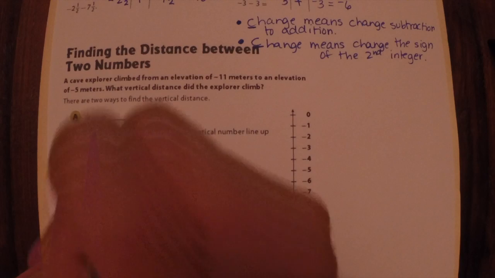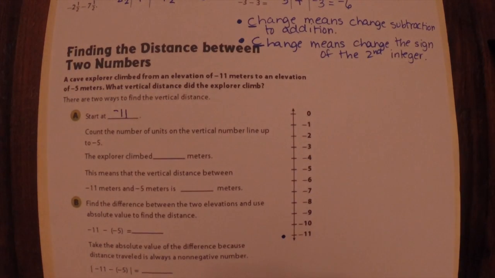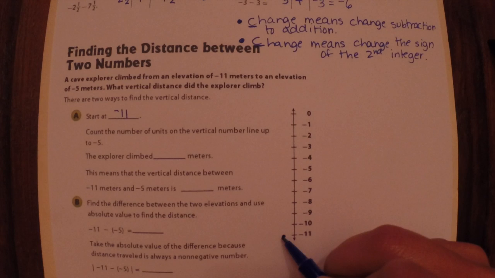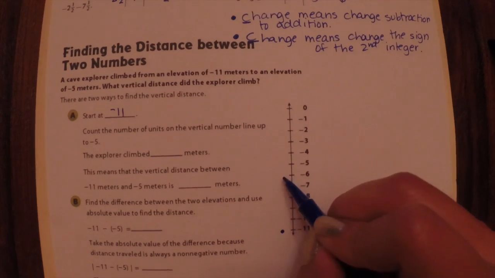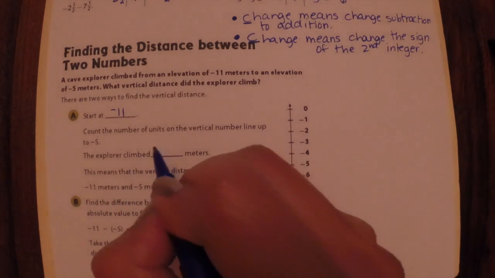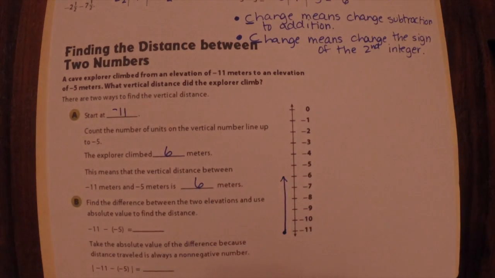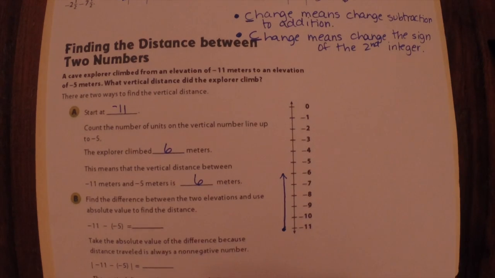A says you can start at -11, and we can plot our point down here at -11. We can count the number of units on the vertical line up to -5. So I can go 1, 2, 3, 4, 5 right here. And that means the explorer climbed 6 meters. This means that the vertical distance between -11 and -5 is 6 meters. Okay, so that's one way we could do it using, again, a vertical number line.